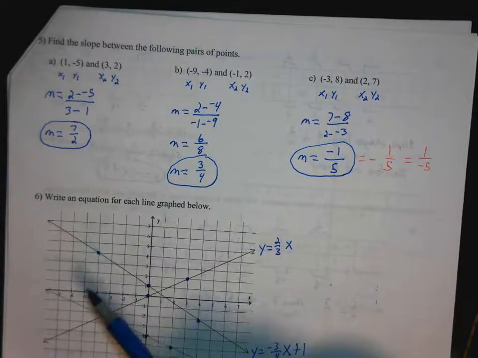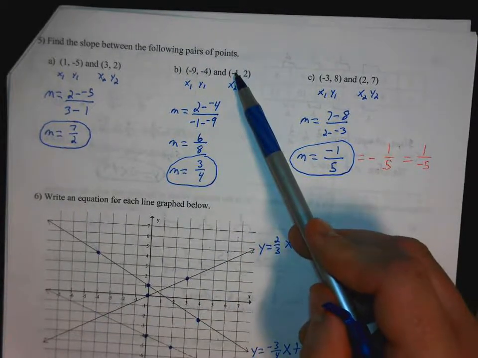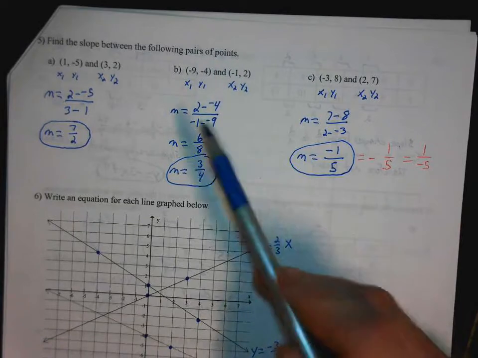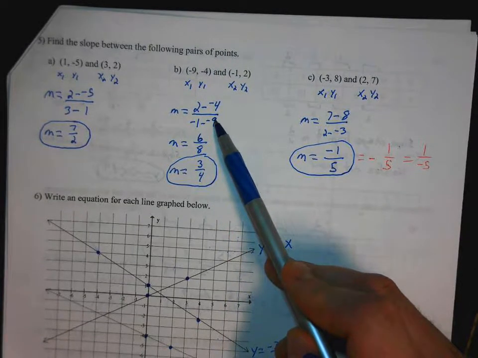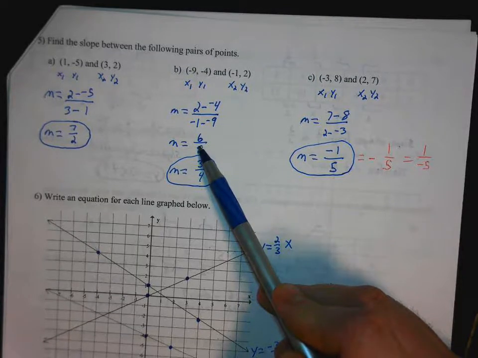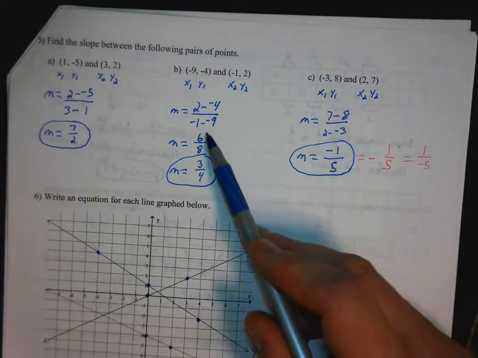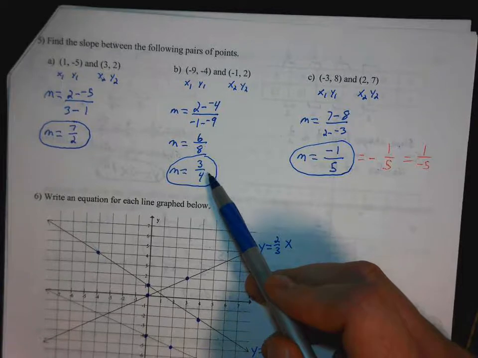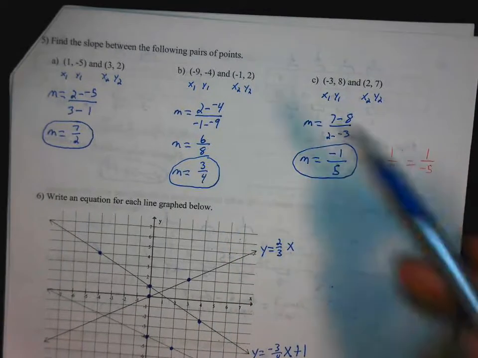plus 4, which is 6. And then negative 1, subtract negative 9. So negative 1, subtract negative 9. That's really negative 1 plus 9, which will give you positive 8. Okay, and generally, you notice that 6 over 8, you want to reduce to 3/4. So generally, you want to reduce the slope if you can.